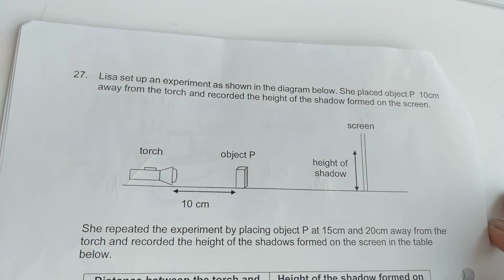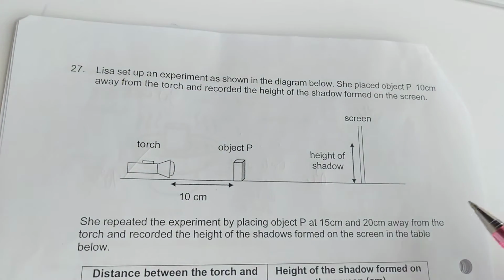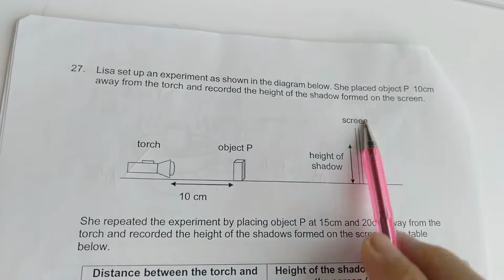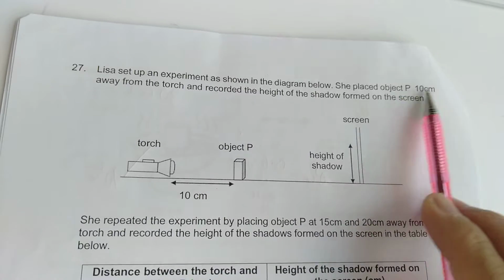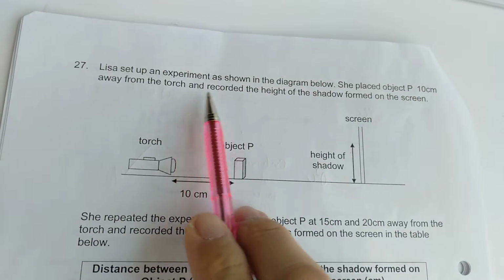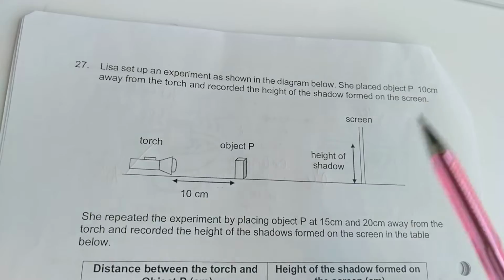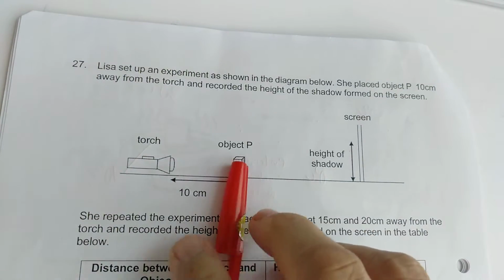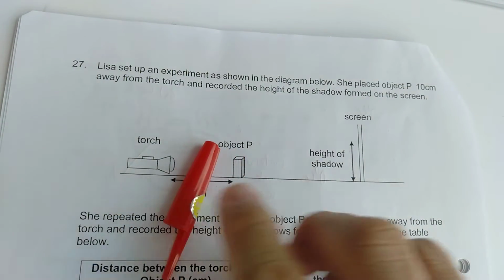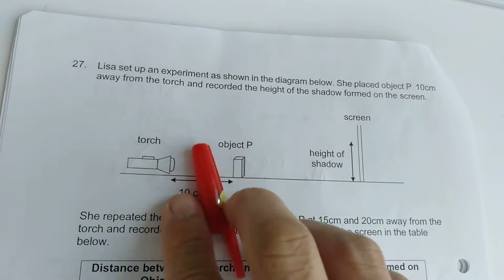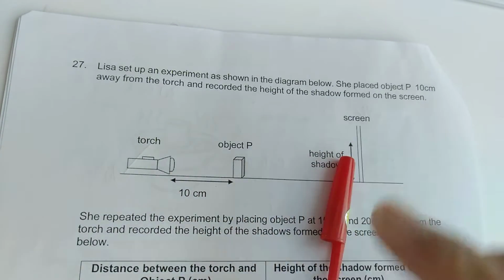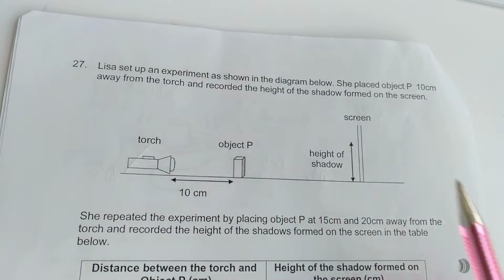Now, Lisa set up an experiment as shown in the diagram below. It's about light casting shadow on the screen. She placed an object P away from the torch and recorded the height of the shadow formed on the screen. Now this object, right, is something that can move. It moves nearer here, the shadow becomes actually larger. Move further away, shadow becomes shorter and smaller.